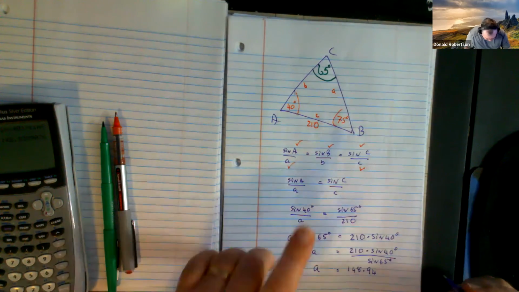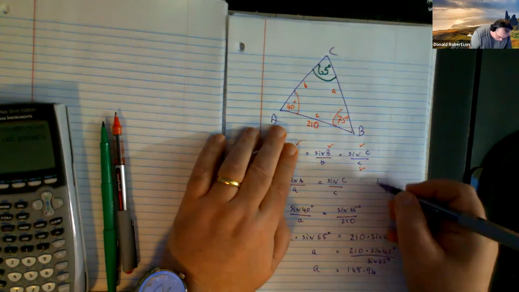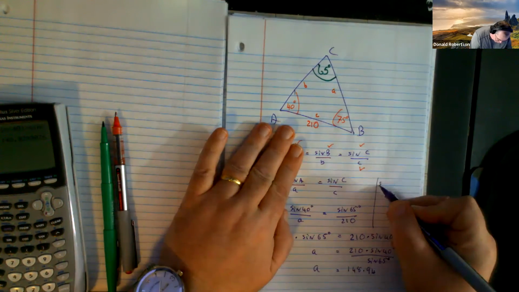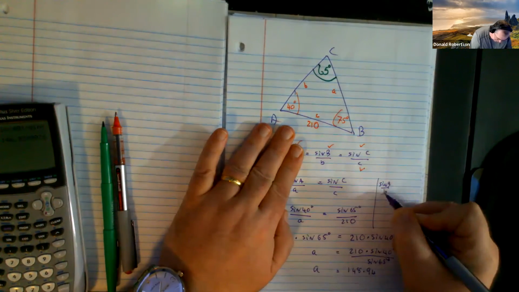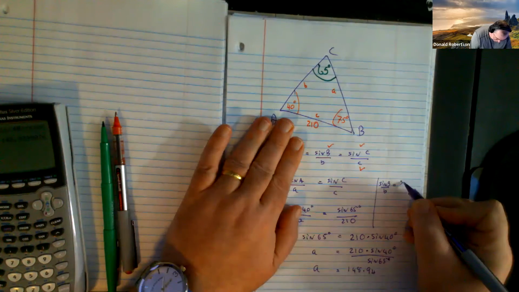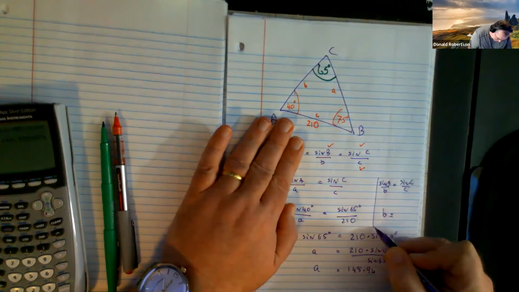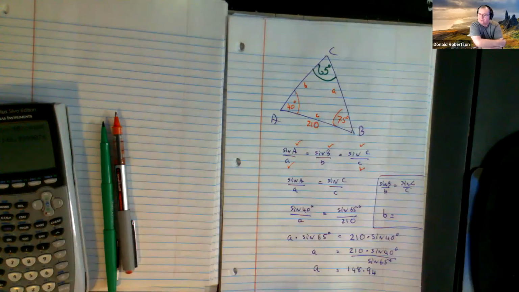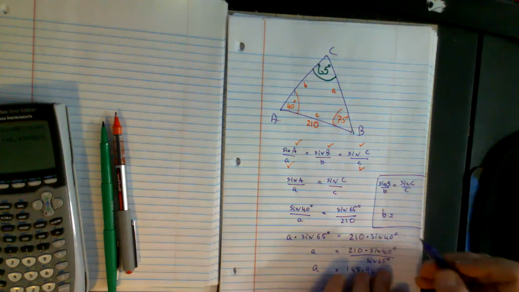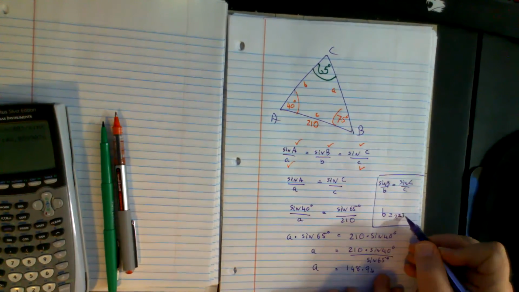Now, if you wanted to do B first, I'm not going to do this all the way to the end. Wouldn't you be using sine B over little b? And I'd probably go back to sine C over little c again. And eventually you'd get b. Has anybody got a number for b? Did you actually get the whole thing done, in other words? Should be 223.81. How does that look, guys?